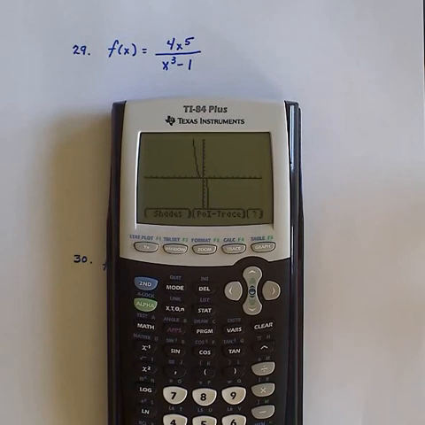Because of the x to the 5th on top, you have an odd function. And so that's why you see the 2 tails going in opposite directions.